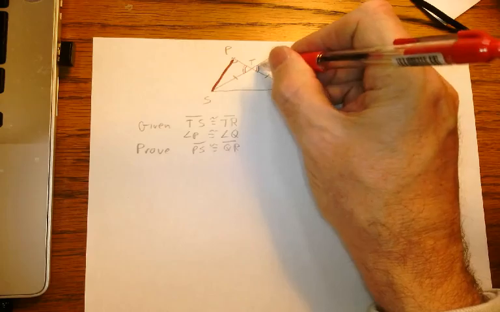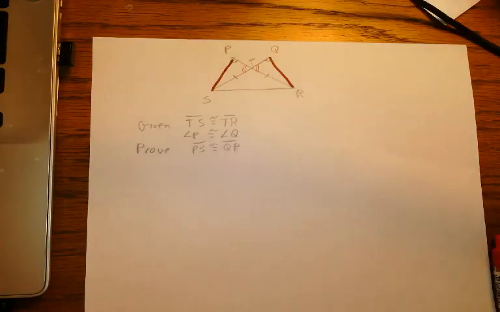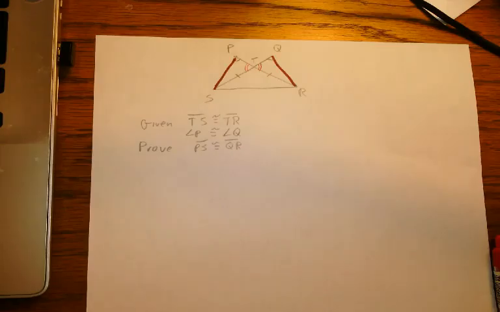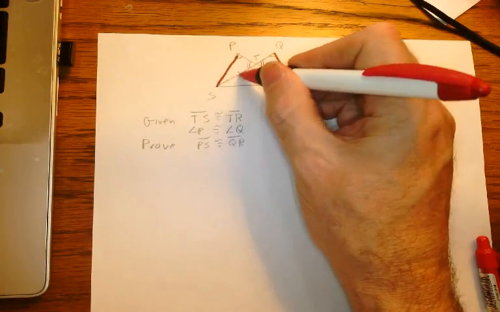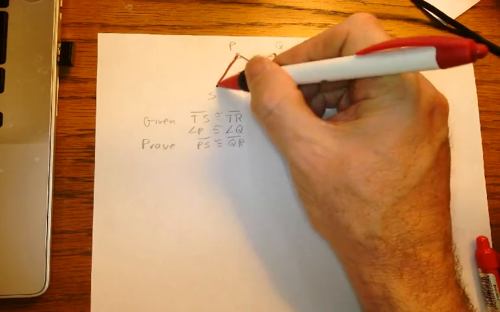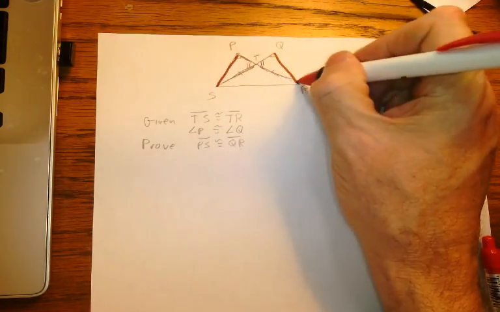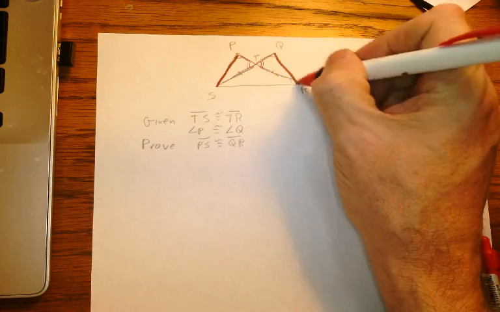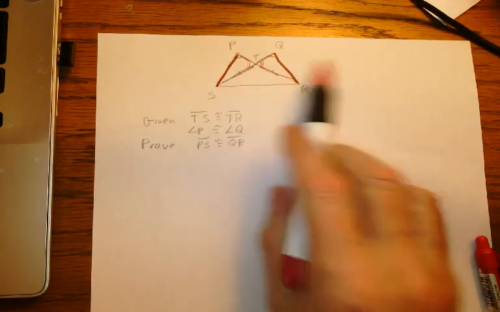Okay? Now, if we look at those two vertical angles and what else has been given, we can see that the two triangles that we need to prove congruent are this one right here and this one right here. Those two triangles.